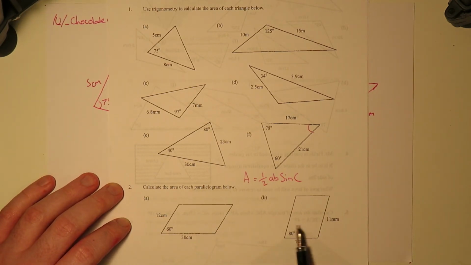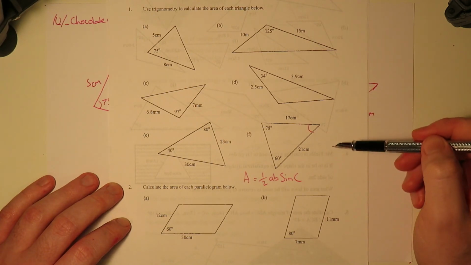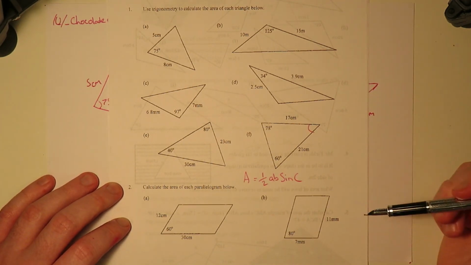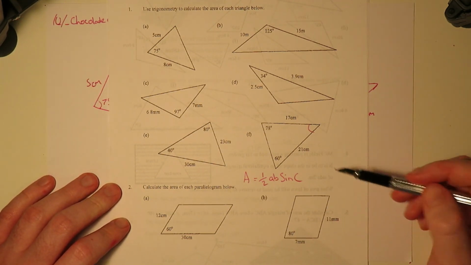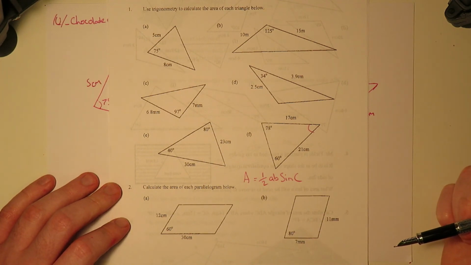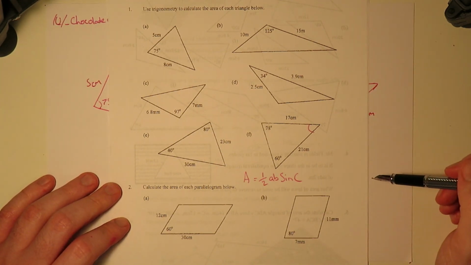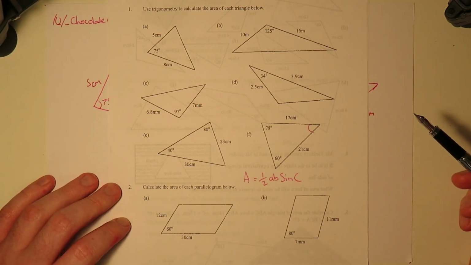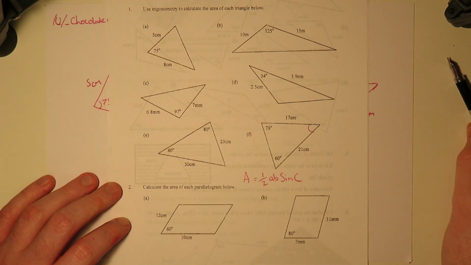And then as a stretch and challenge, you can try calculating the areas of these parallelograms using this. I'll put the answers to all of these questions in the video description, or maybe I'll make another quick video calculating these. There is more involved in using trigonometry on triangles, but this is a good place to start. So have a go, and I wish you the best of luck. Thank you for watching.